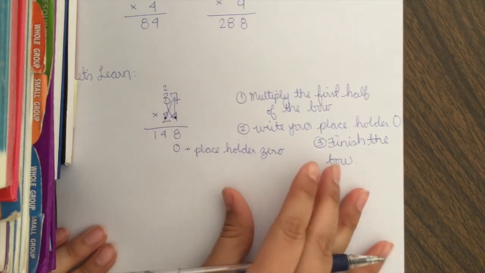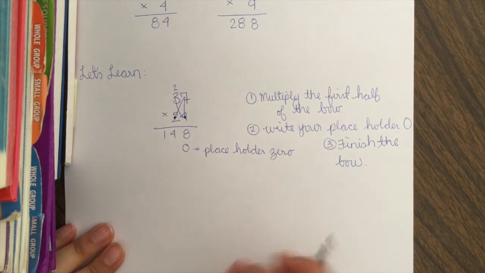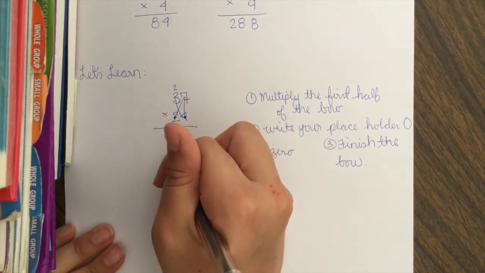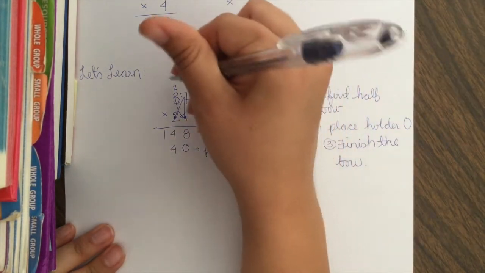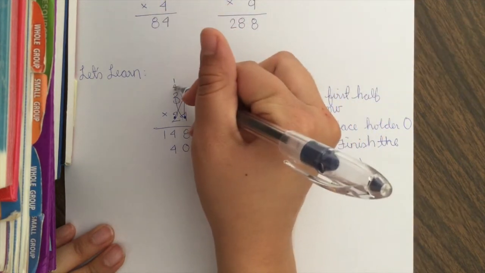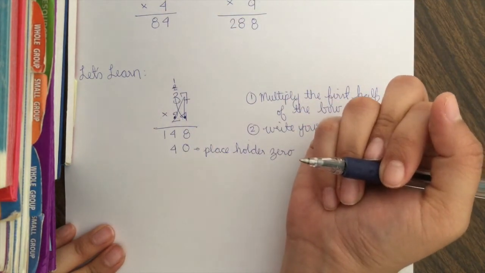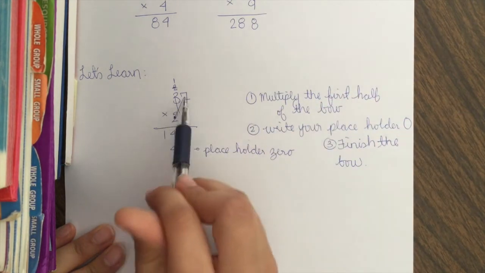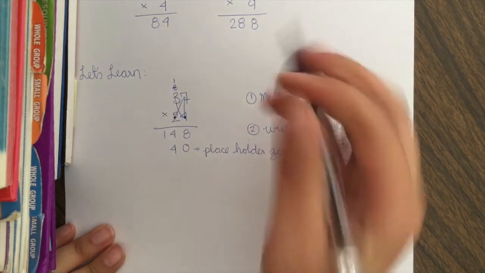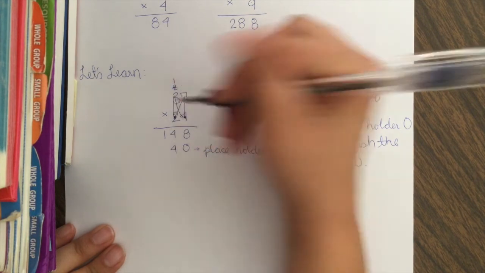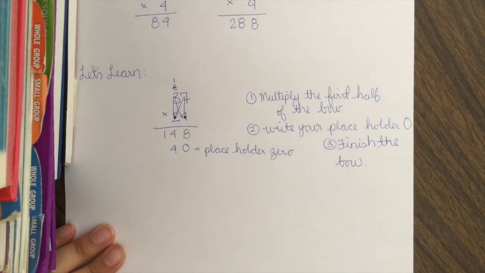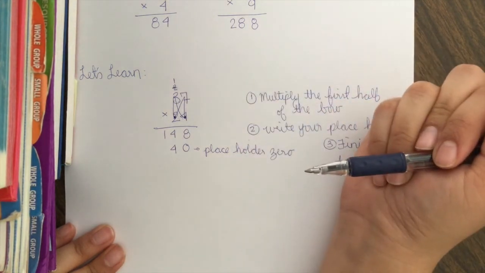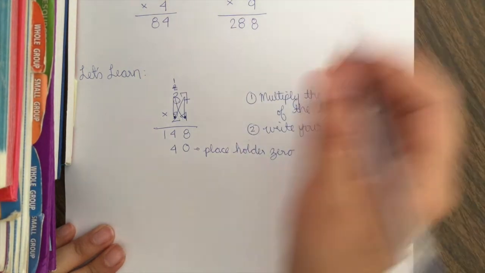2 times 7 is 14. So I'm going to write down my ones and carry my tens. I'm going to cross out that 2 because it doesn't mean anything anymore. That was from the ones place. And now after I do my 2 times 7 is 14, I'm going to do my last step of the bow, which is 2 times 3. 2 times 3 is 6. Add the 1 that I've carried. 6 plus 1 is 7.